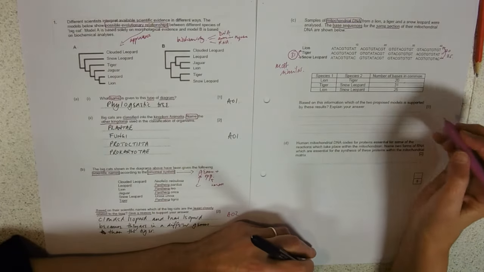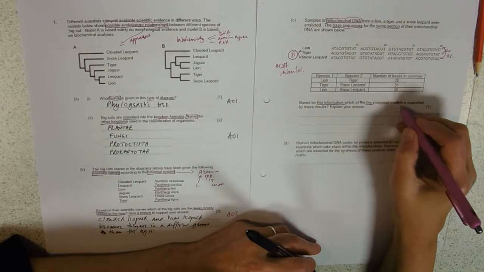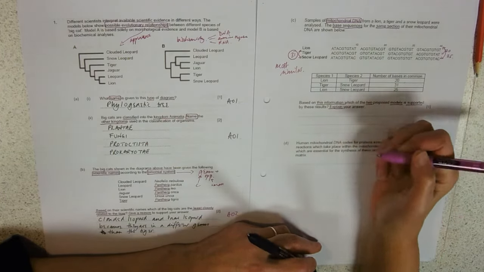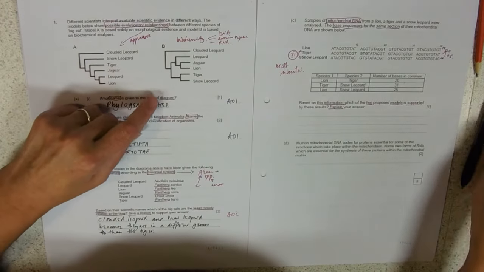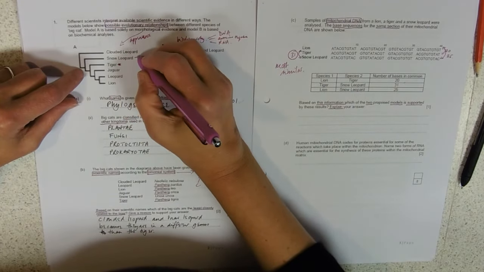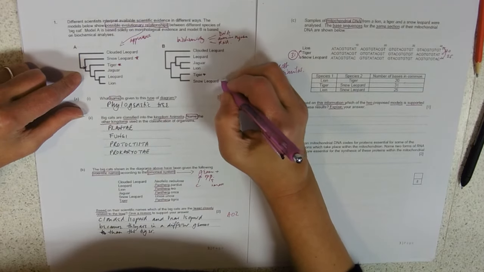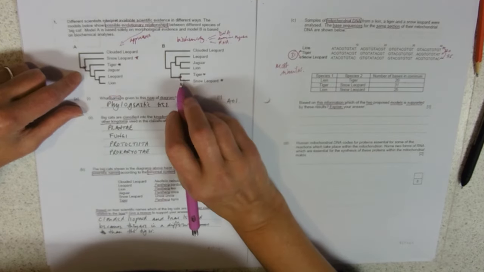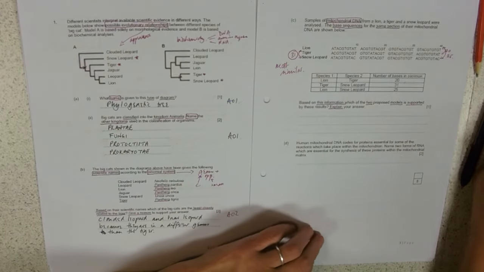Okay, so based on this information, don't use anything else, which of the two models is supported? And again, explain your answer. You're going to say because. So, looking back then, with this we want a model where the tiger and snow leopard are most similar. Tiger, snow leopard, common ancestor. Tiger, snow leopard, common ancestor. So this one has got a closer common ancestor, which is what we'd expect if they're the most similar.